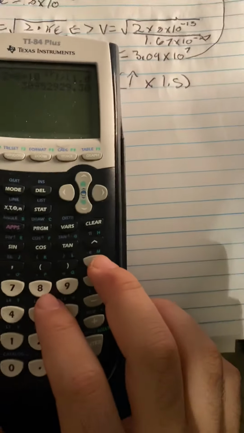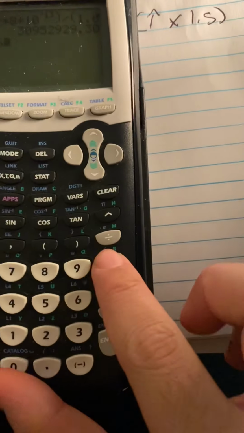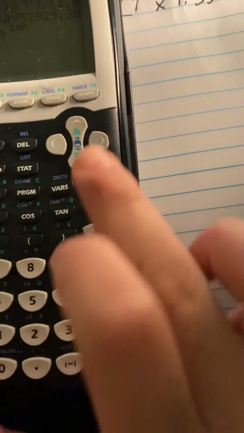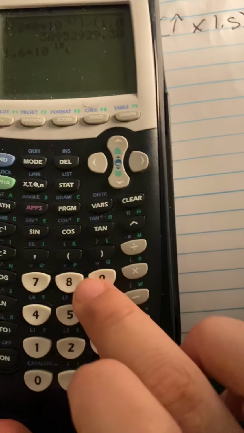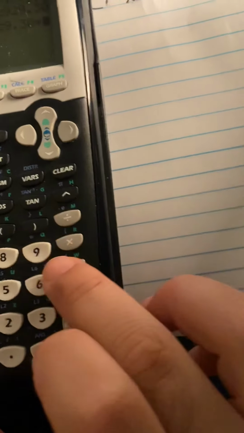So now I do 1.6 times 10 raised to negative 19 times the velocity, times 1.5.